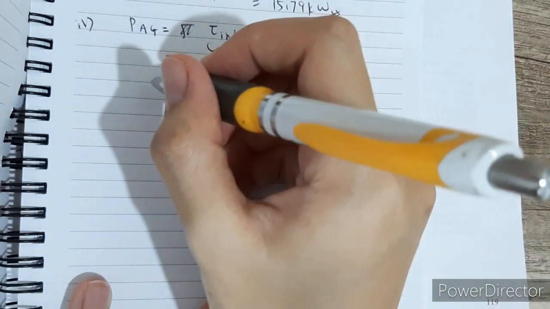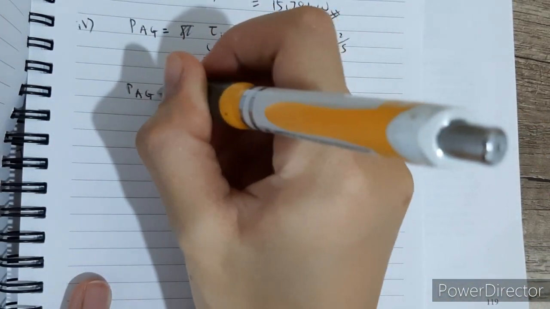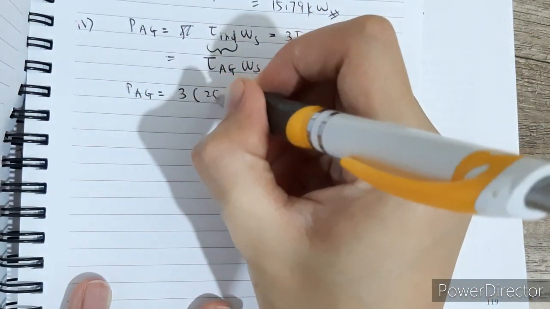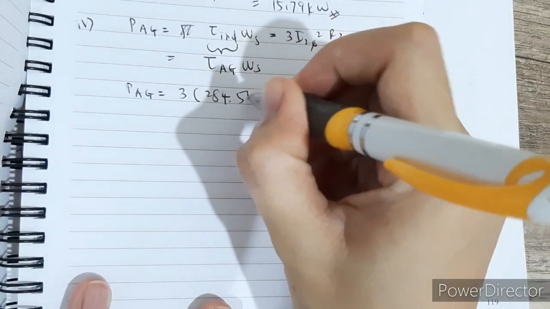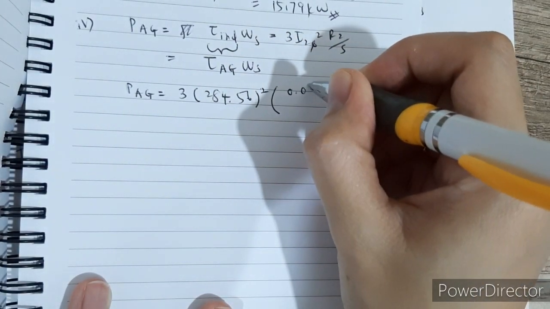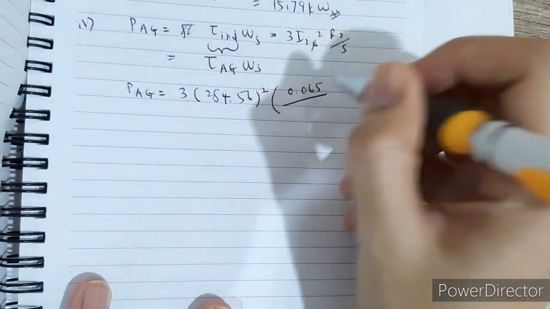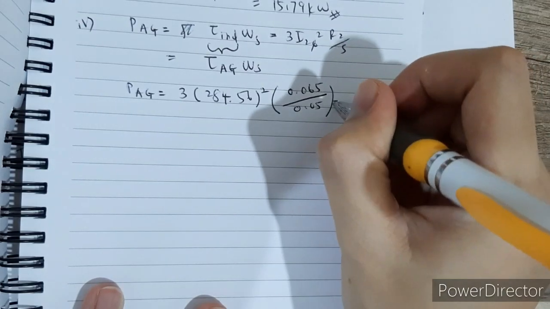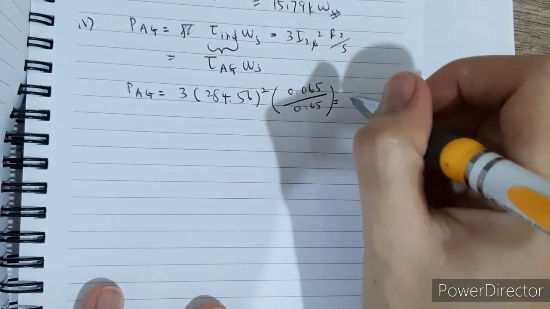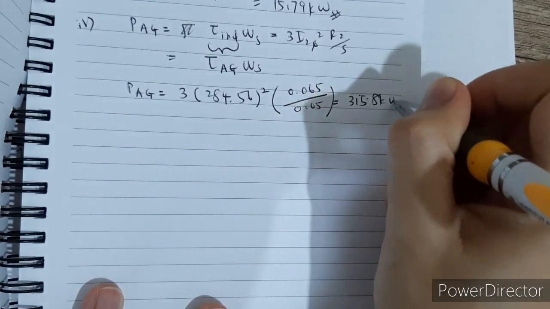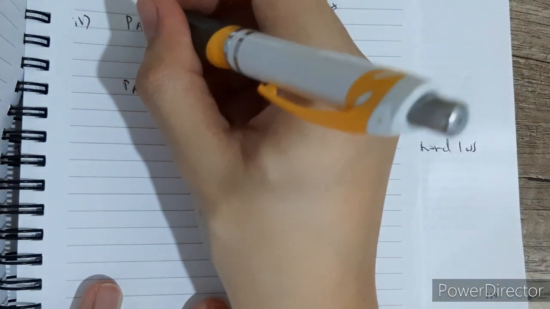So calculate P air gap first: 3 times I2 phase, just now 284.56 squared, times R2 0.065 over S, which is 0.05 just now. So the answer is 315.8 kilowatt.